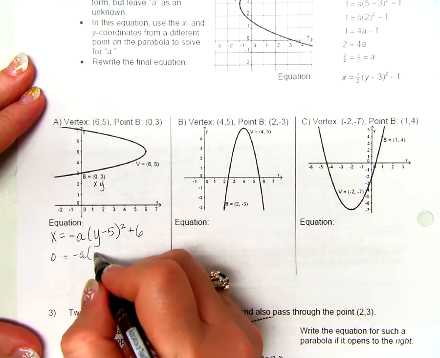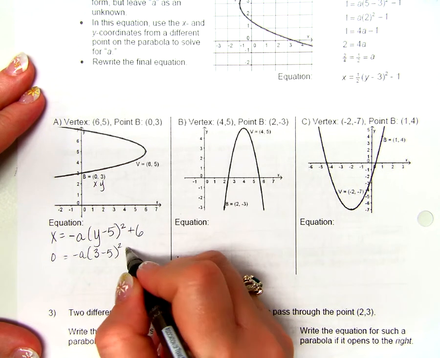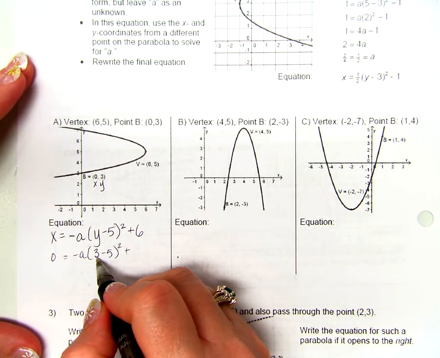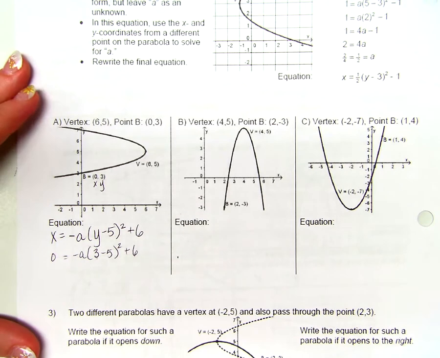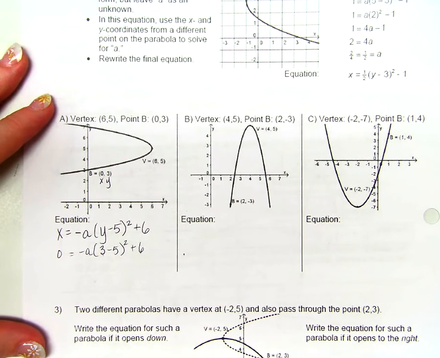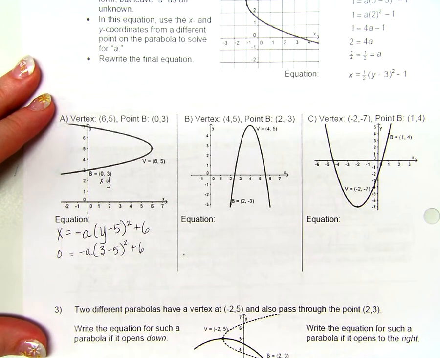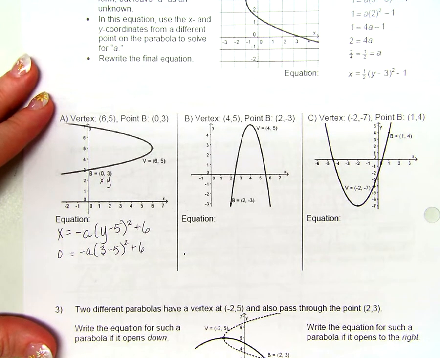Y is 3. Or since this is Cinco de Mayo, y is tres. Oh yeah, how do you say this one? Pretty sure it's 0, right? Okay. Oh, I'm so sorry.